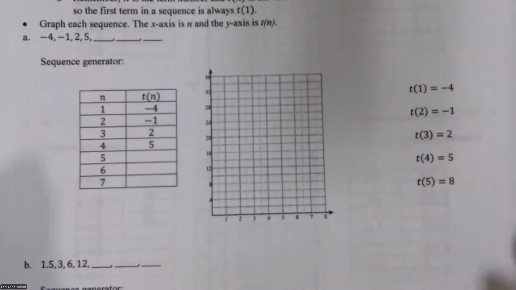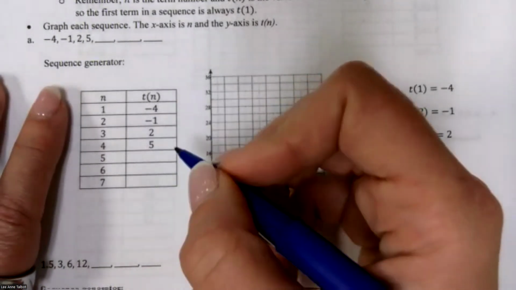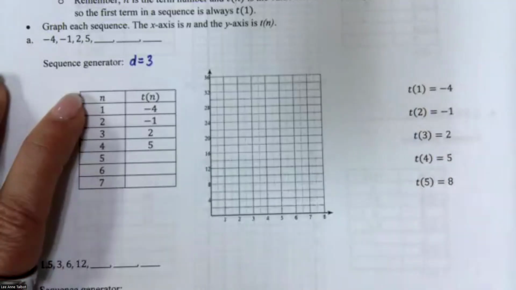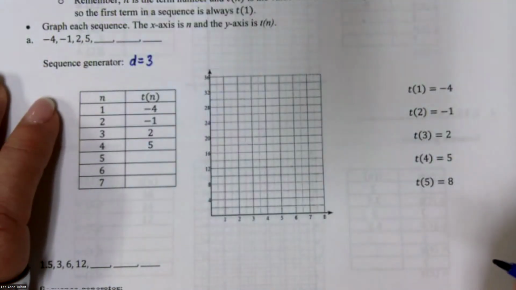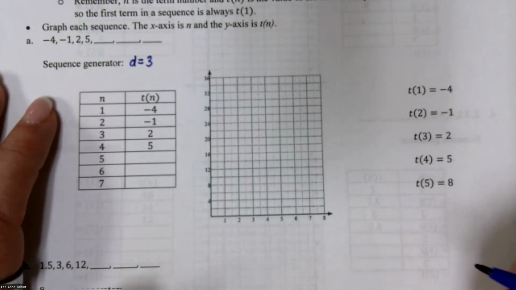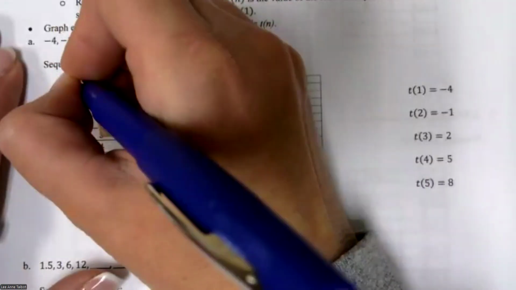Okay, here we go. So what is happening in this sequence? Up by 3. So we're going to put D equals 3. Okay, next question. Is this one arithmetic or geometric? Arithmetic means adding and subtracting the same. Geometric means multiplying. Arithmetic.